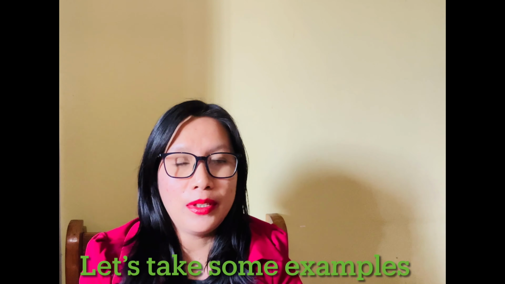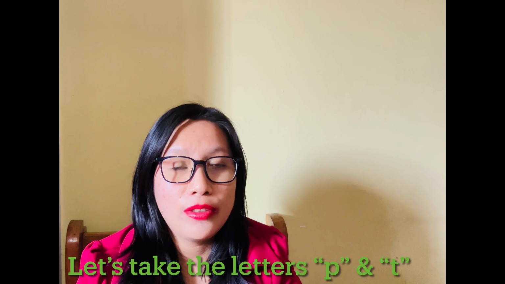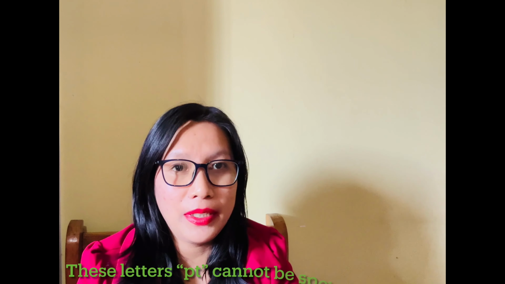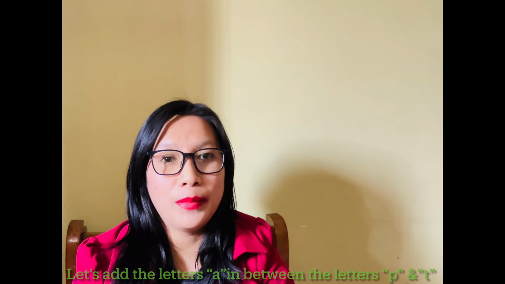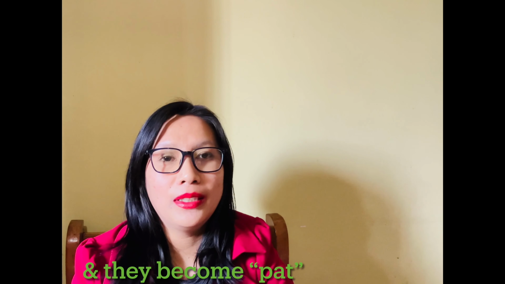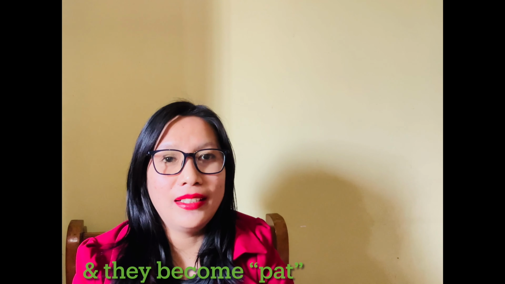Let's take some examples. Let's take the letters P and T. These letters P and T cannot be spoken properly and they cannot make a word. But if a vowel is combined with these 2 letters P and T, they can be spoken as different words. Let's set the letter A in between the letters P and T and they become P, A, T, pat.